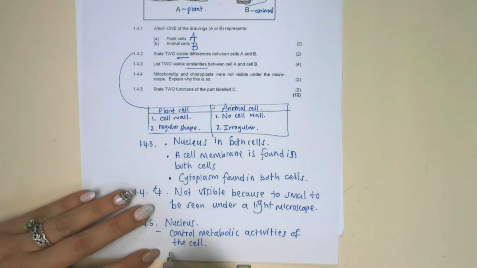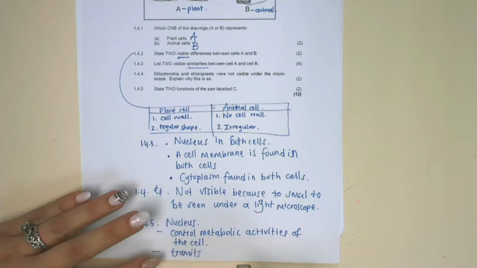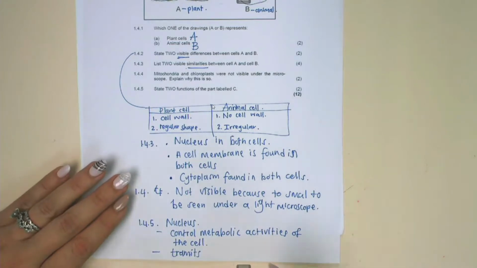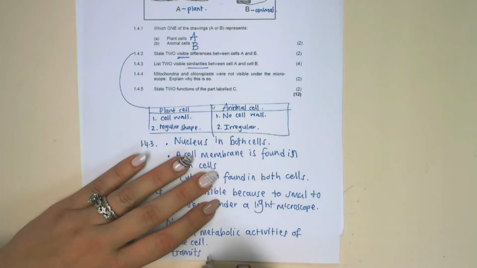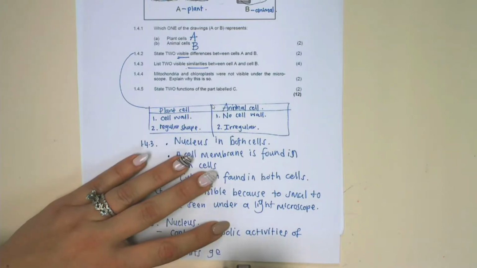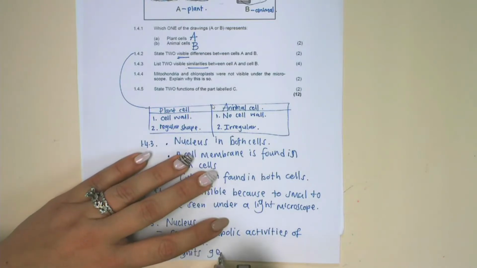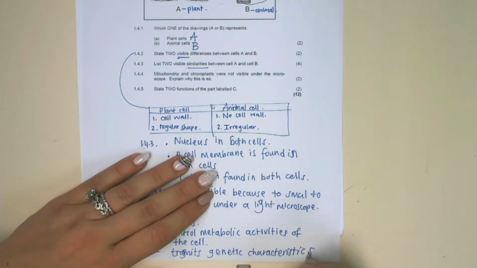as well as it transmits genetic characteristics from cell to cell. Remember when we discussed this, we said that you can find your heritage from parent to offspring in cell to cell. So it transmits genetic characteristics from cell to cell.